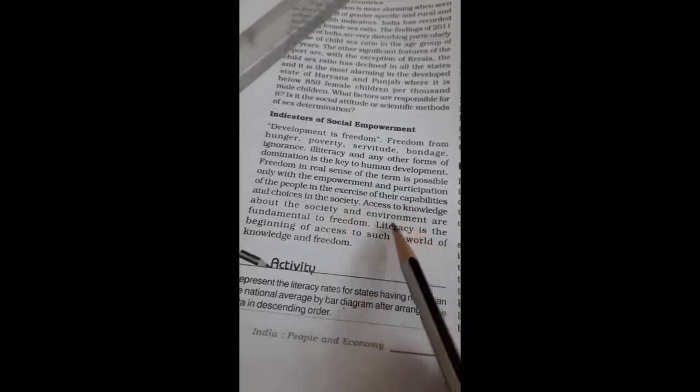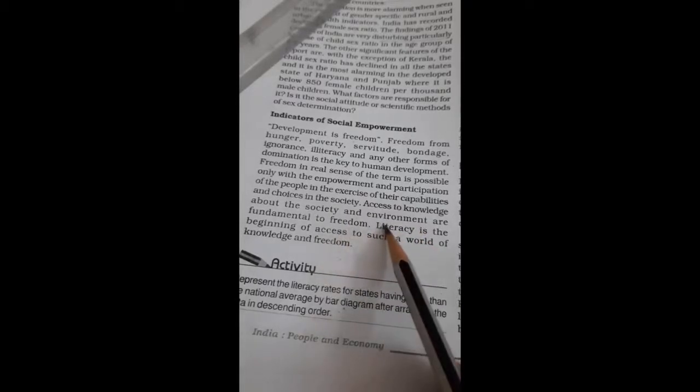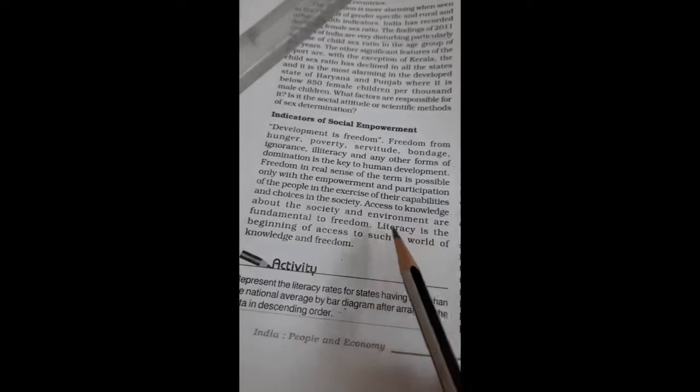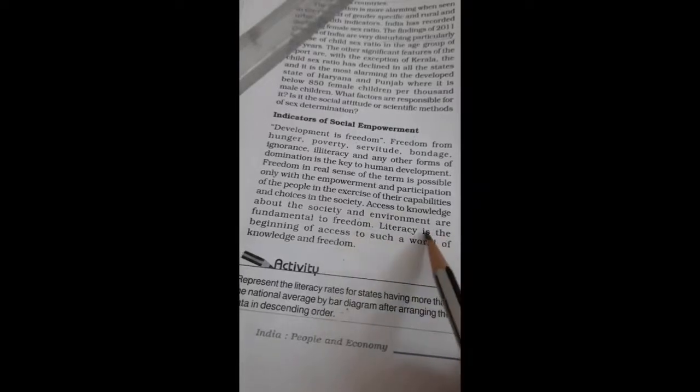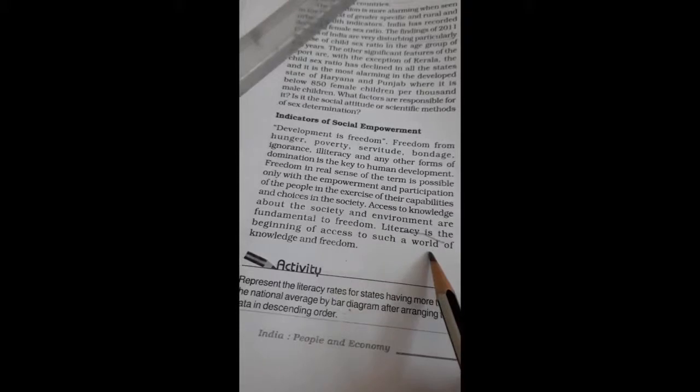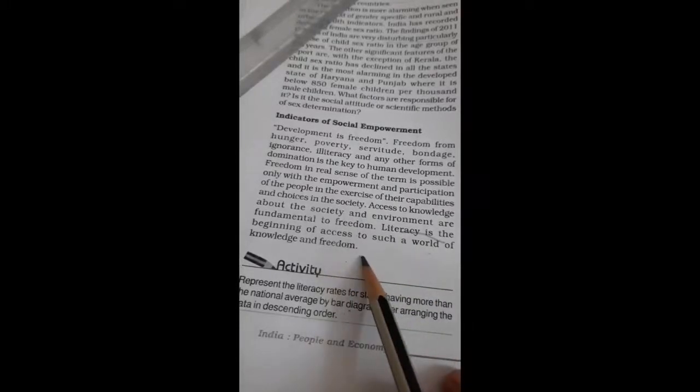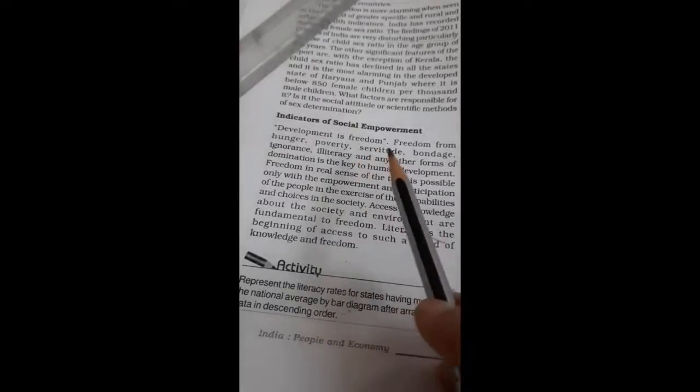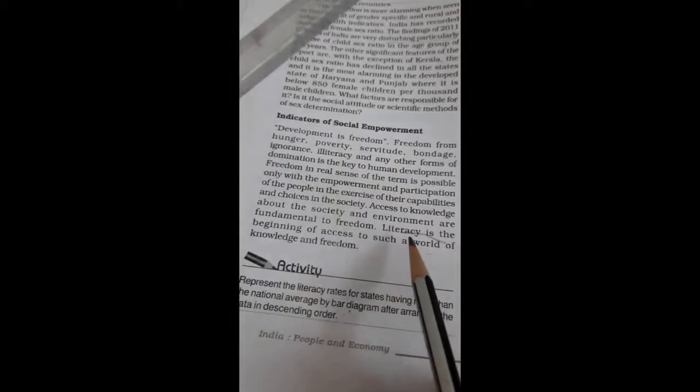Access to knowledge about the society and environment is fundamental to freedom. Literacy is the beginning of access to such a world of knowledge and freedom. The main indicator of social empowerment is the literacy level of the people.